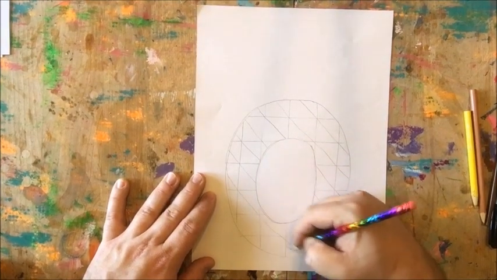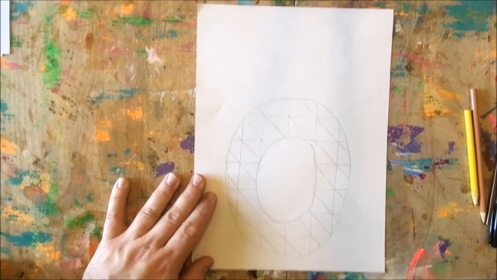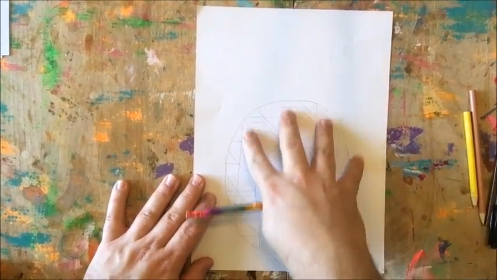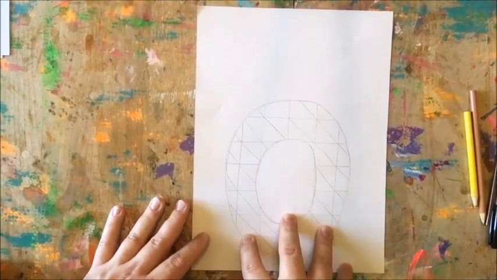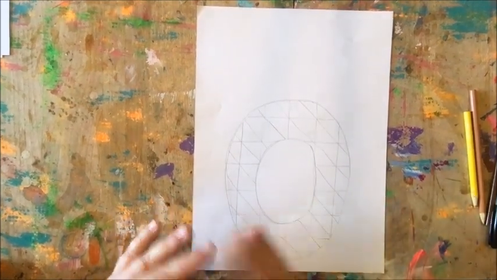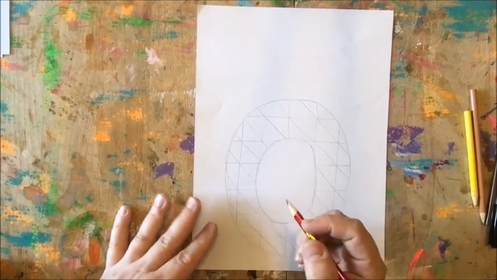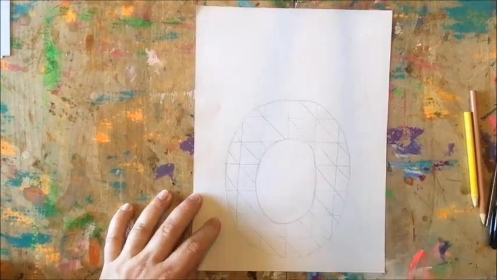Now there are a lot of lines on here to keep track of, so if you're getting a little confused, that's okay. Just erase and use less horizontal and vertical lines. That'll make those shapes bigger and easier for you guys to kind of track what lines we've drawn and where you need to draw more lines. If this is working out good for you, keep going.